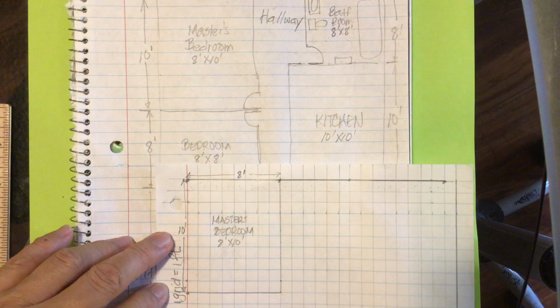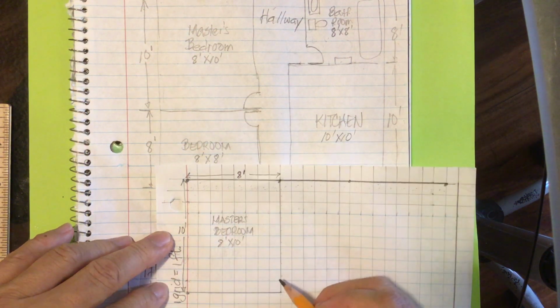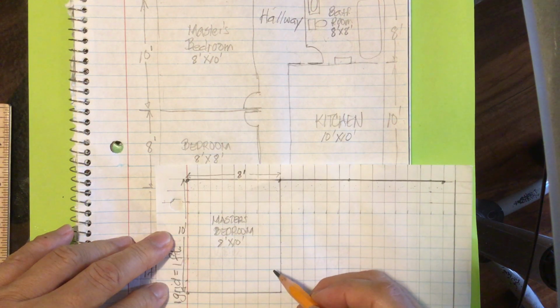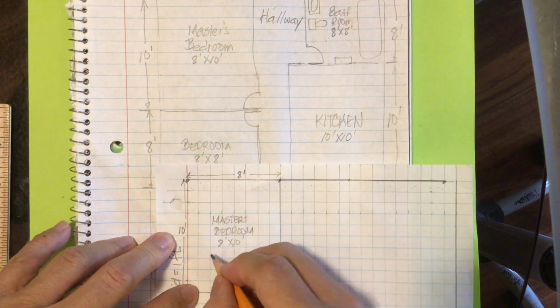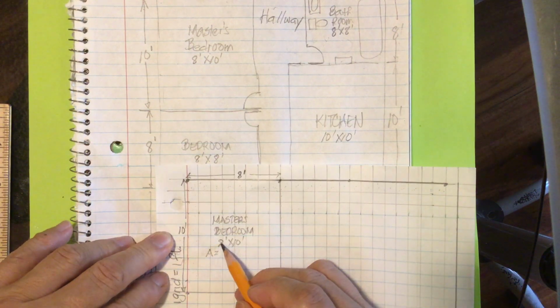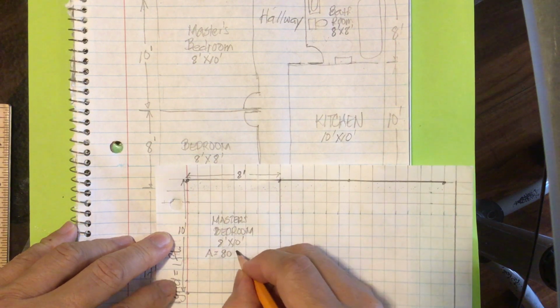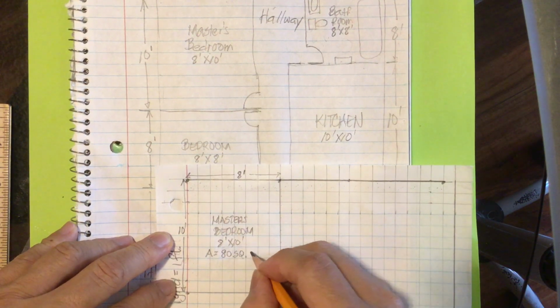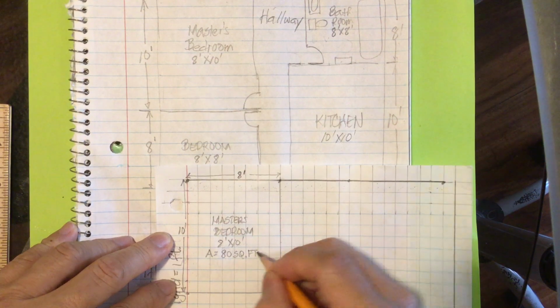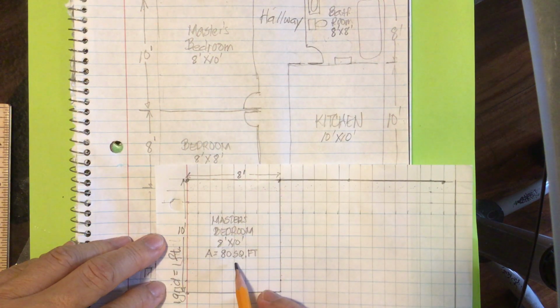Now, might as well discuss how to calculate the area. The area for a rectangle is length times width. So the area for this is 8 multiplied by 10. That should be 80 square feet. So this is the area of our master's bedroom.